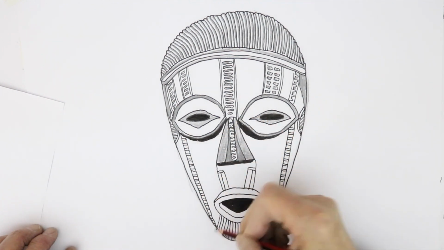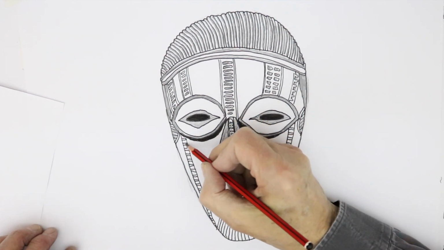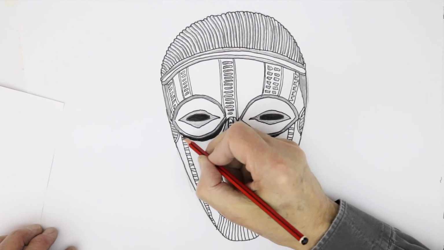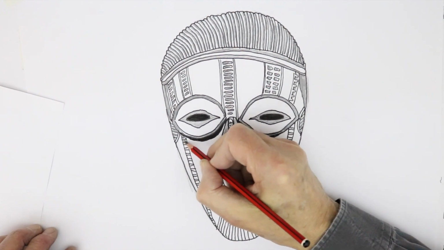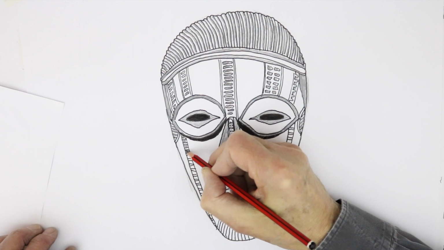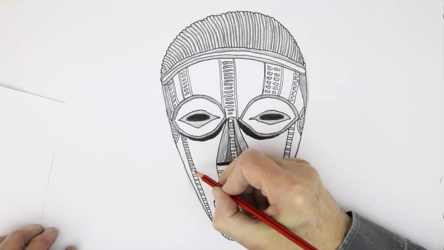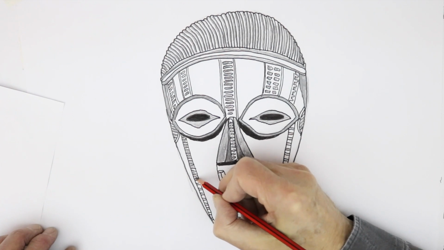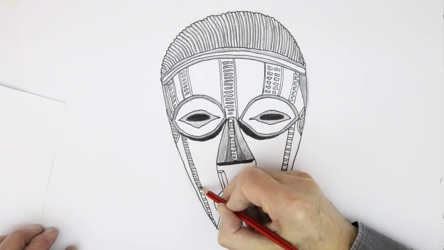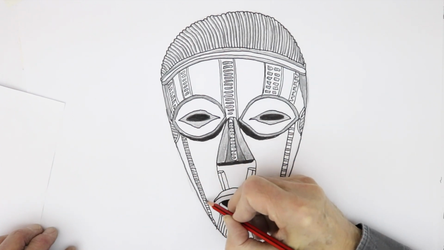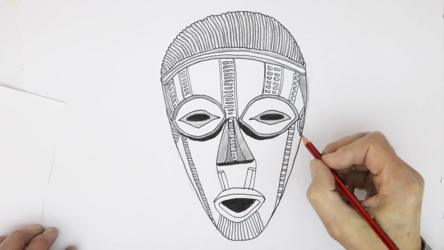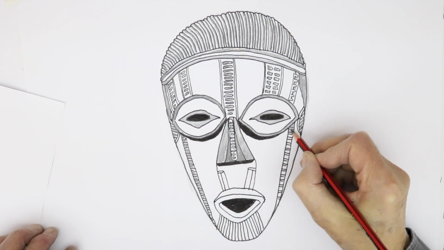Okay, and these parts down here, leave these bits light, because I think they were actually painted black with light cuts in them in the original mask. So you get that kind of effect coming down there. Okay, and the same with that one.